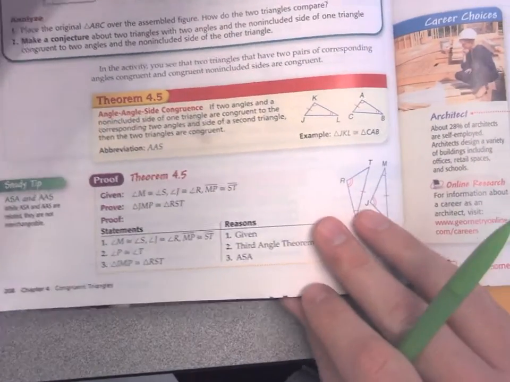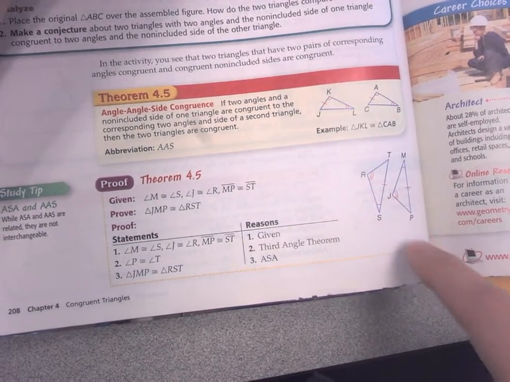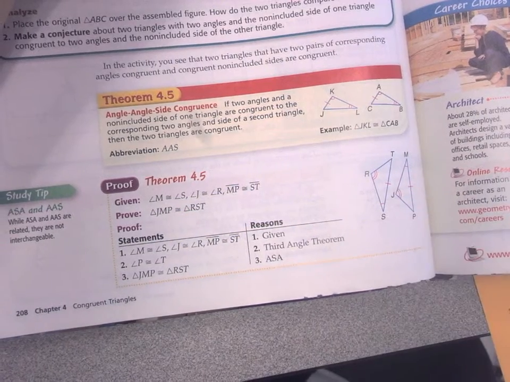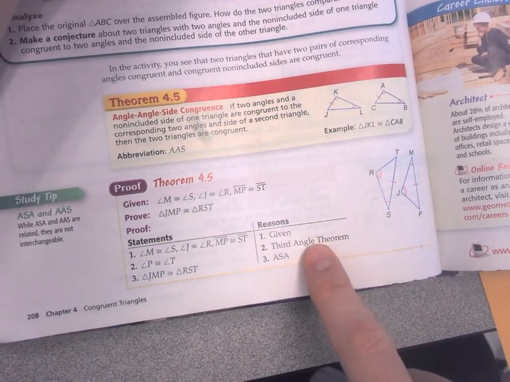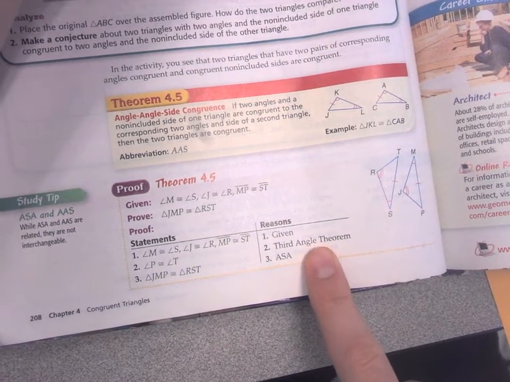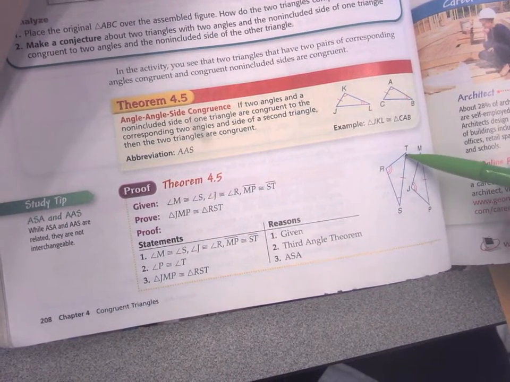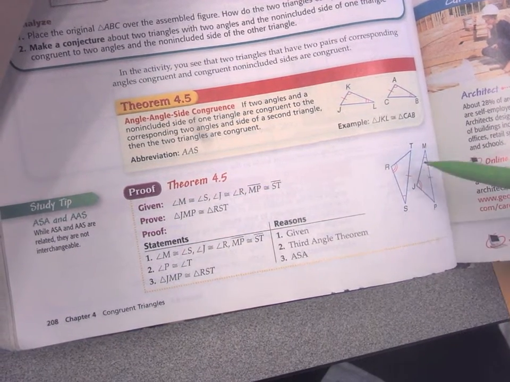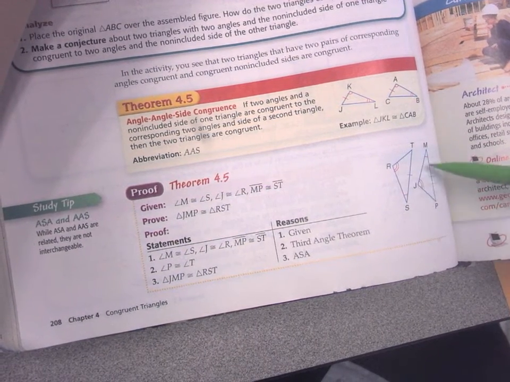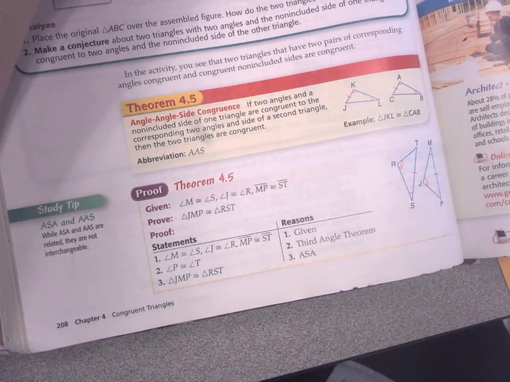It's right here. Okay? So it starts by saying, look, I got two angles and a side, two angles and a side. The thing is, it's not the included side, right? But when you apply the third angle theorem, which you proved in a homework assignment not too long ago, you know that angle P must be congruent to angle T, because again, all of these have to add up to 180. So if these two guys are the same measure as these two guys, then the third angle has to be the same measure so that they all add up to 180.